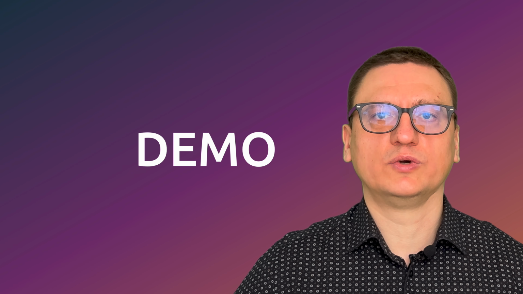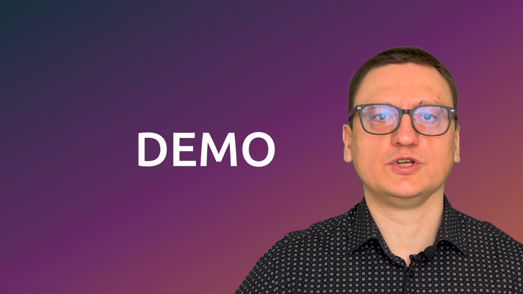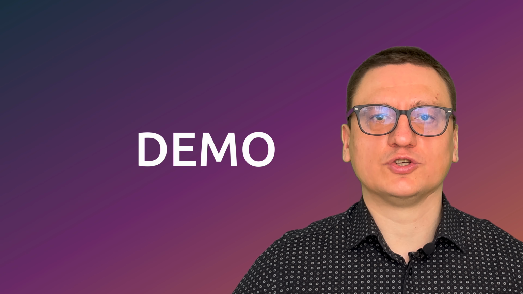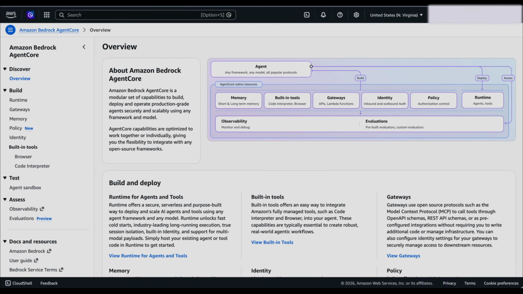Now let's go to the AWS console where I can show you the implementation of these AI agents using AgentCore runtime and AgentCore services. I opened the AWS console in the browser, and I selected the Amazon Bedrock AgentCore page, and on this page you can see an overview of AgentCore.